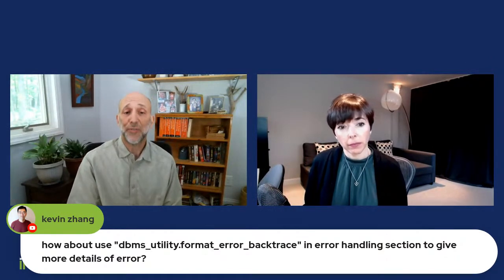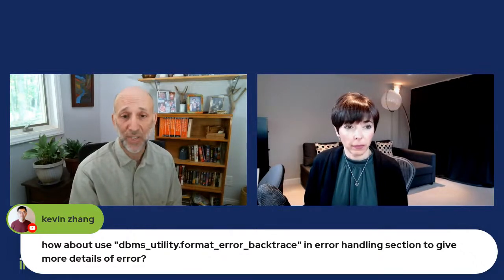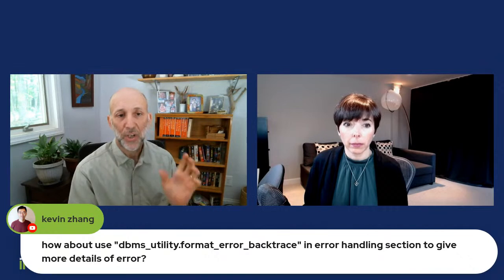So how about using DBMS utility format error backtrace and error handling sections to give more details of the error? Absolutely, Kevin. But the thing is, you should be calling a procedure to log your error. And that procedure, that generic procedure, can get format call stack, format error backtrace, SQL code. It can get all the generic stuff known in your session through these functions. The only thing you really want to put in your exception handler section, or past your generic handler, are things like the value of local variables and parameters that would help you diagnose why you had an error. So generally speaking, things like logger and our own homegrown generic utilities can automatically grab the session-wide stuff, but the application-specific stuff, there's no way to get at unless you give it to us through that API.